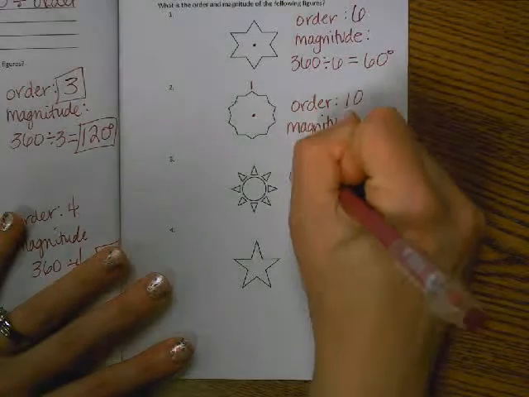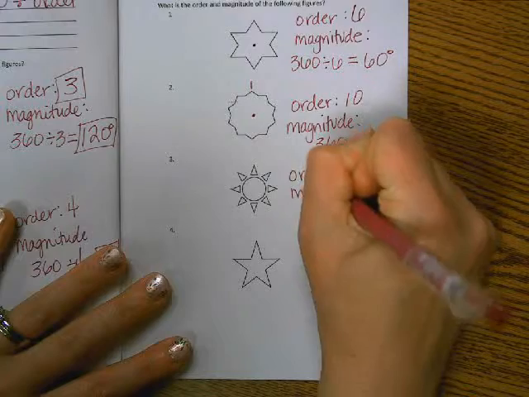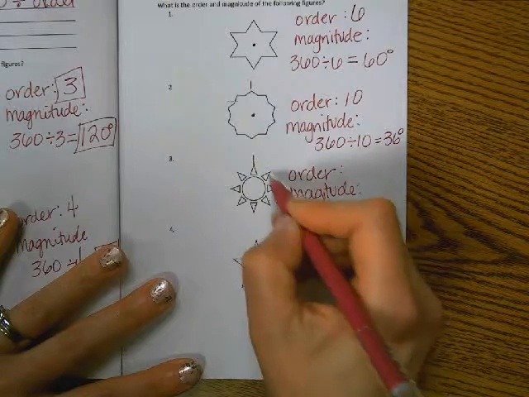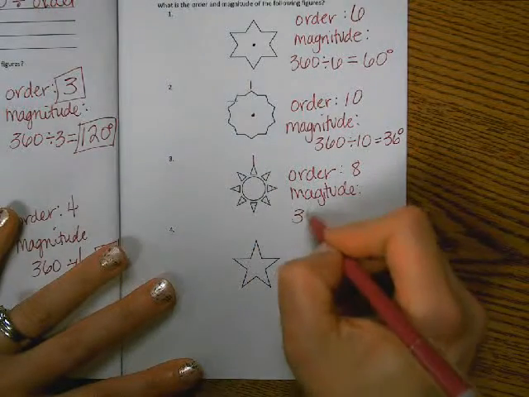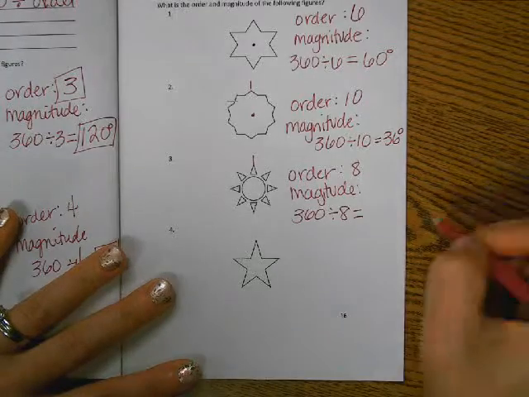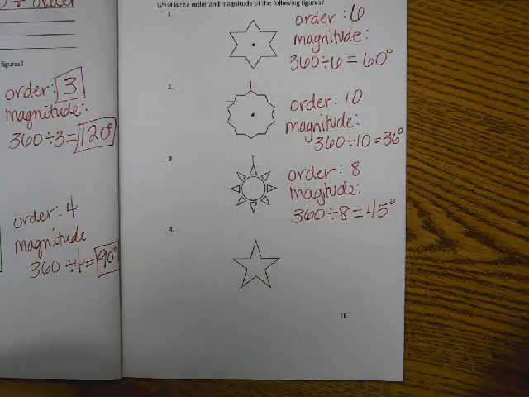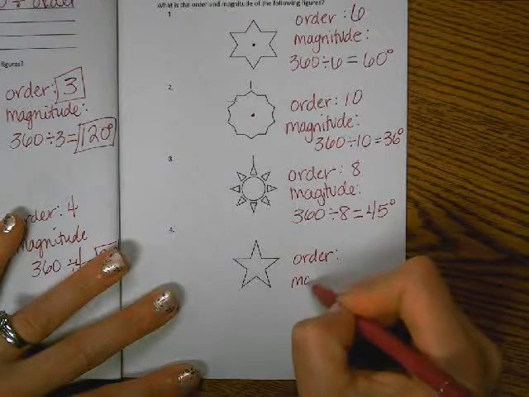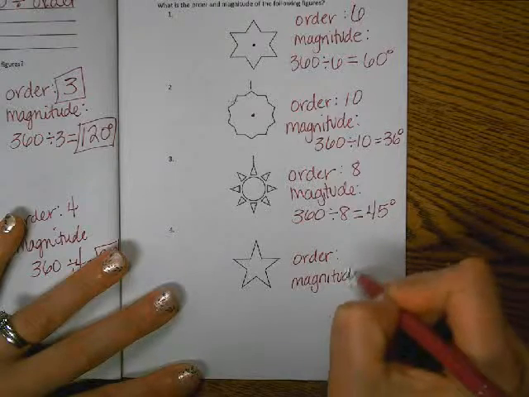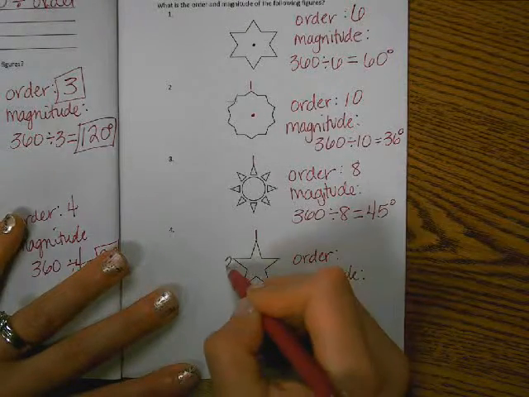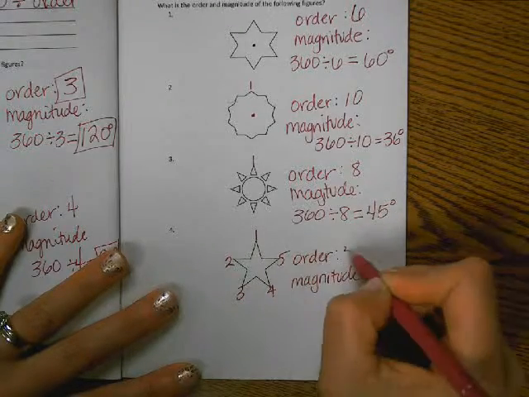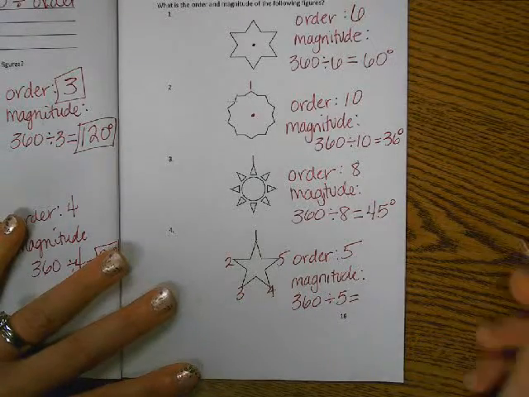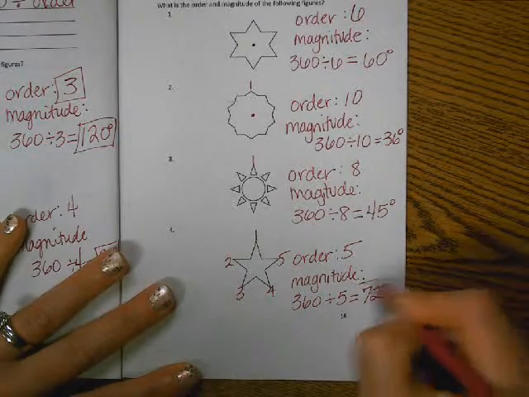Okay, on number 3, order and magnitude, go ahead and figure that out. So the order, 1, 2, 3, 4, 5, 6, 7, 8. And the magnitude is 360 divided by 8, which you get 45 degrees when you do it on your calculator. Okay, and number 4, the order and the magnitude. So the order is 1, 2, 3, 4, 5. So the order is 5. And the magnitude is 360 divided by 5, which is 72.